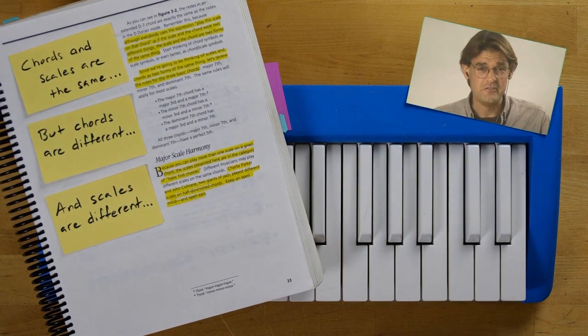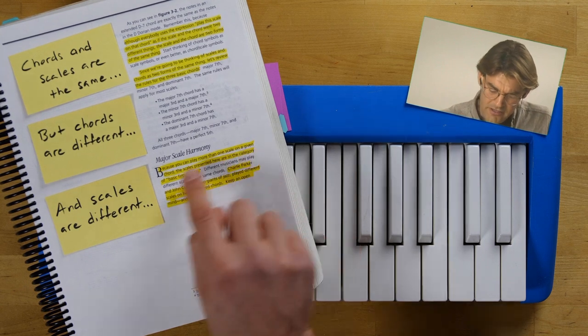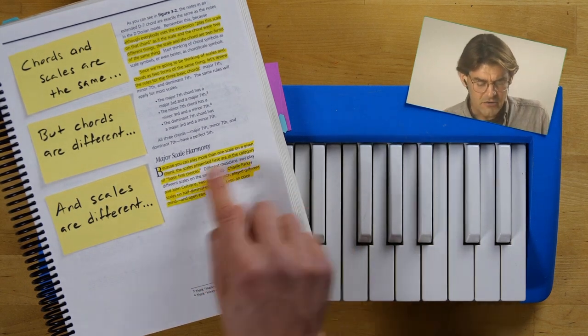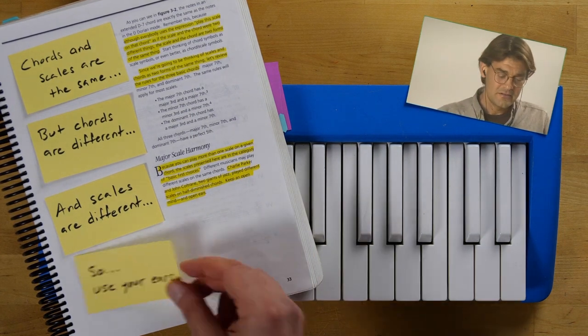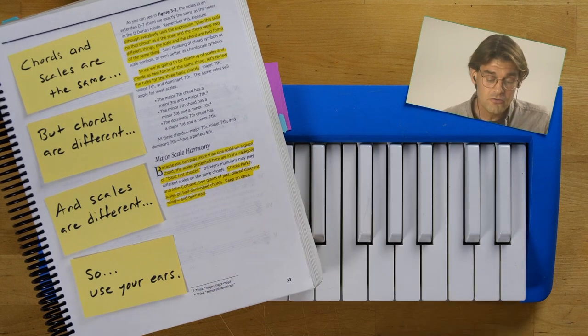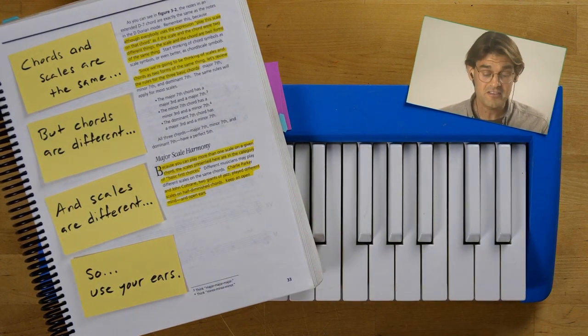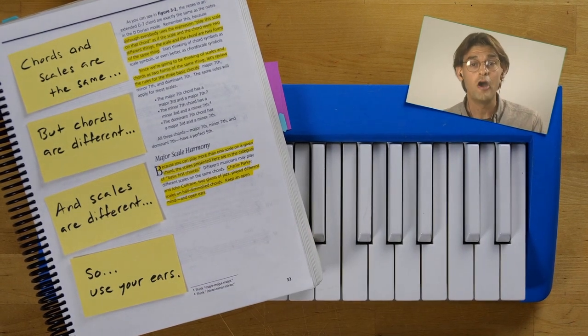And scales are different. Because you can play more than one scale on a given chord, the scales provided here are in the category of basic first choices. So, use your ears. Charlie Parker and John Coltrane, two giants of jazz, played different scales on half-diminished chords. Keep an open mind and open ears.